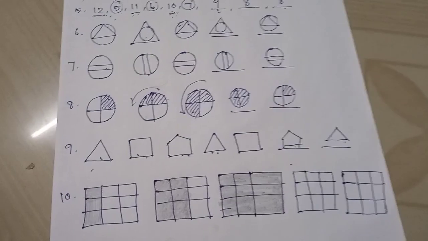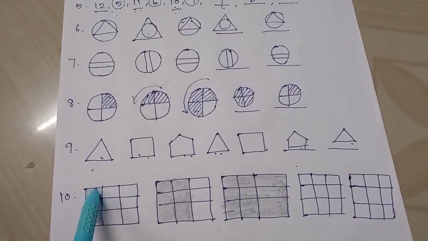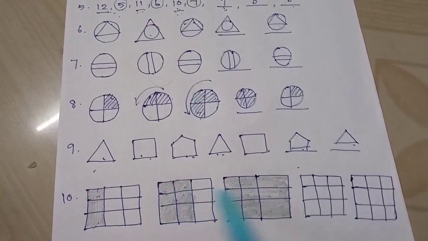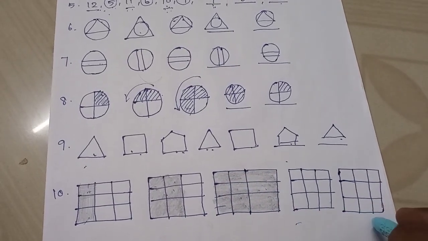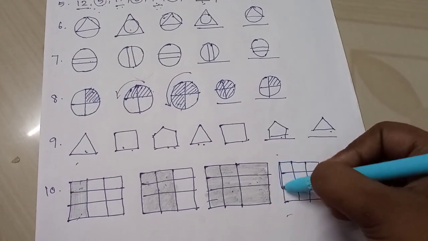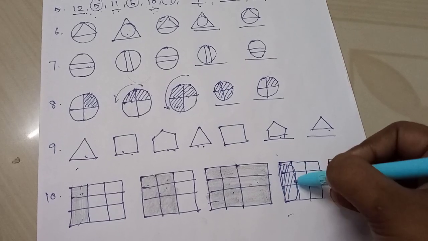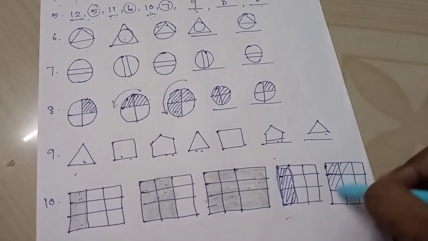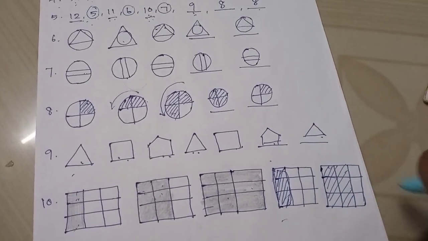So 10th sum, here they have colored only these three boxes. In second they have colored these two boxes. Then in third they have completely colored it. So these two boxes we have to fill. How you can fill this one? So color this box alone, these three boxes with dark green. Then for this one color these 6 boxes. Okay, till this one, and leave this empty.